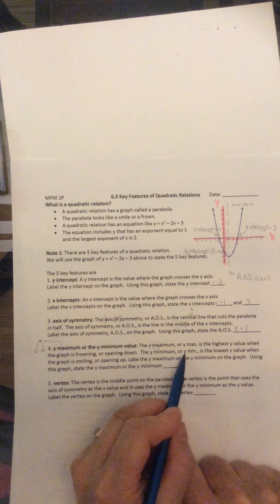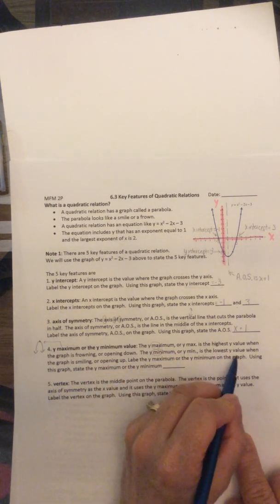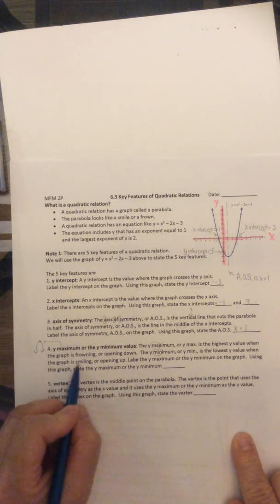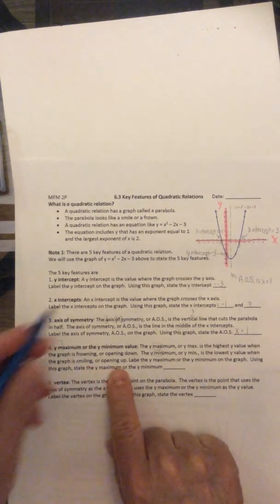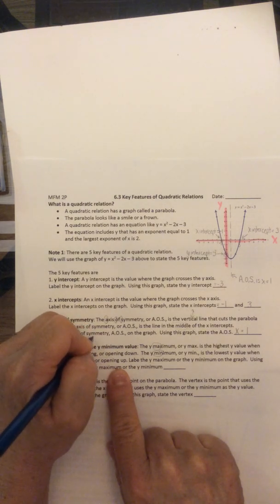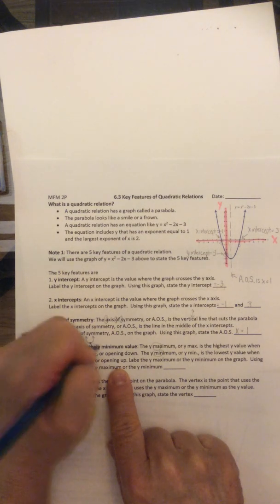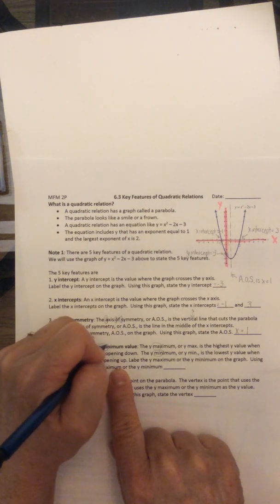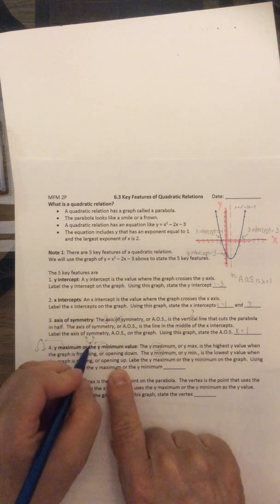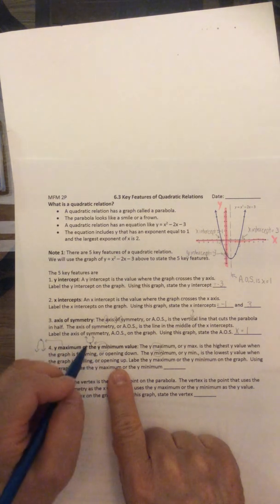The y minimum, or y min, see they just shorten it there, is the lowest y value when the graph is smiling or opening up. So if you're smiling, okay, that's a smile, it's low in the middle. So a y minimum is the low y value. Y maximum is the high y value. Okay, so maximum, highest, minimum, lowest.